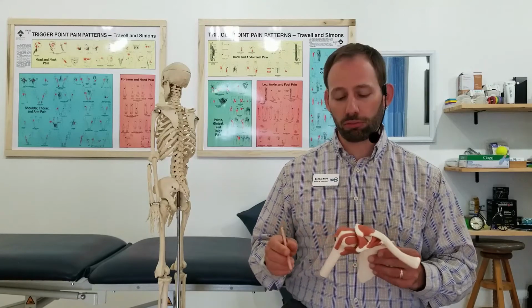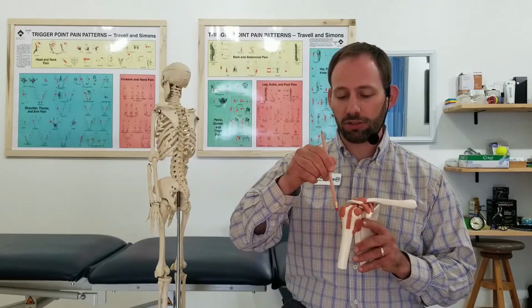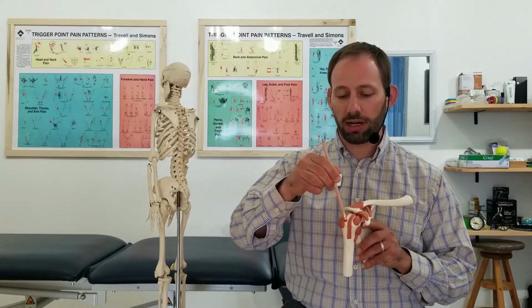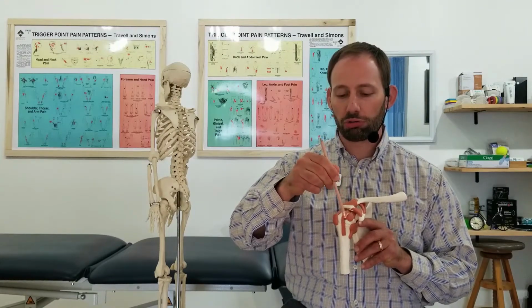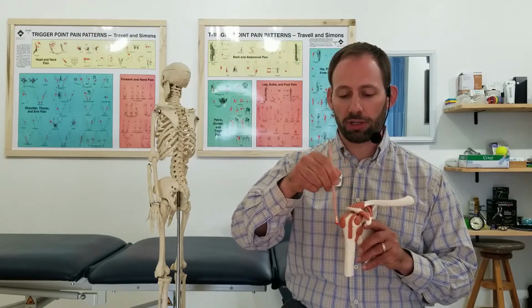So the function of the rotator cuff is very important for healthy shoulder function, basically. And what happens with the rotator cuff, as we just explained, is the tendons insert around the top of the humerus, creating this cuff, right on the outside of the ball here.